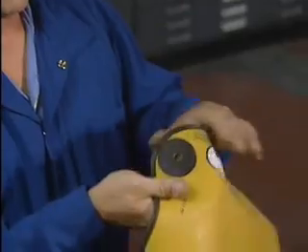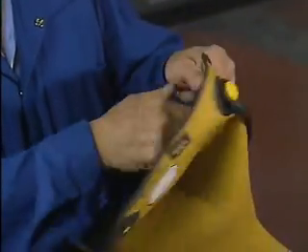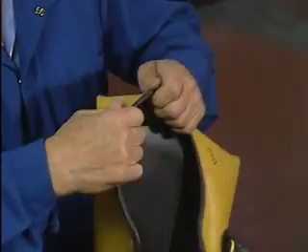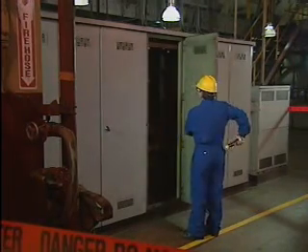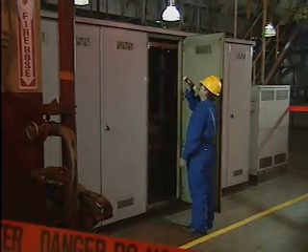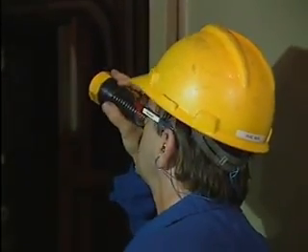Because of the hazardous nature of the work, there's a big difference between being able to perform electrical maintenance work and being able to perform electrical maintenance work safely. Being able to identify electrical parts means knowing what various pieces of electrical equipment are, what they look like, and whether they are normally energized.